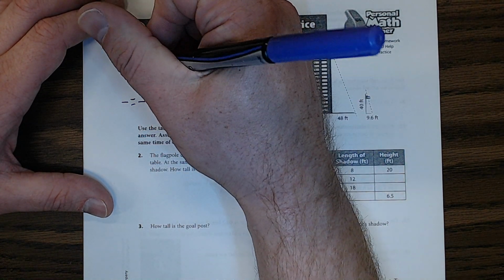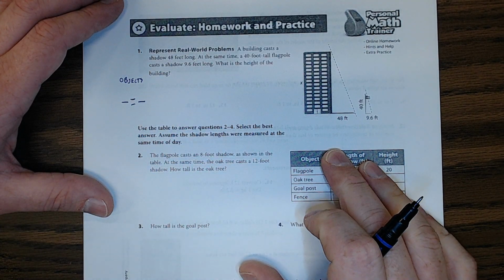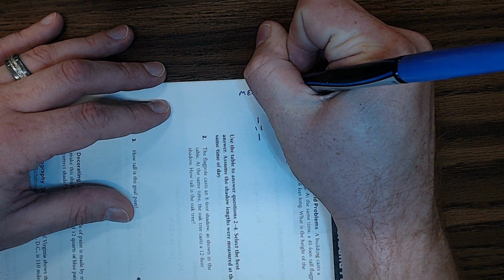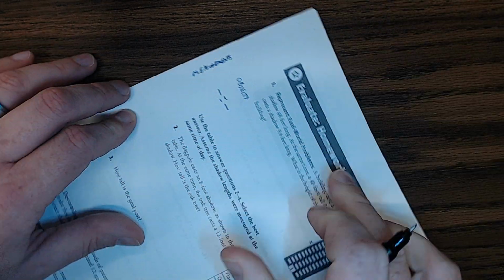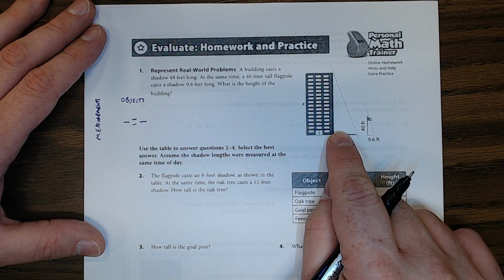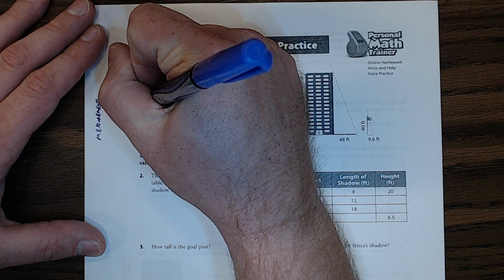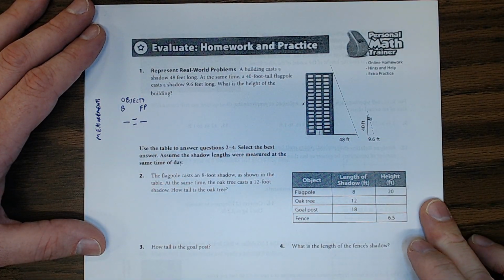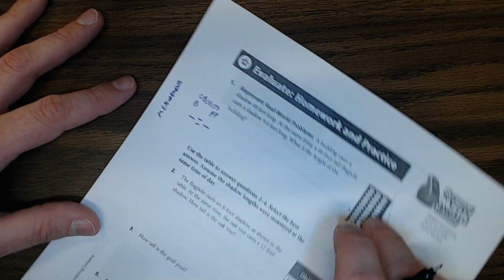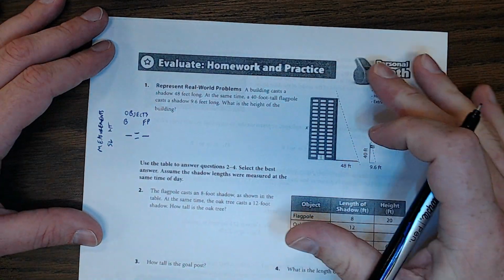So what I like to do is put my objects across the top, and on the side, I'm going to put my measurements. Now, what does that mean? Well, my 2 objects in here, I've got a building and I've got a flagpole. So I'm going to put B for building and FP for flagpole. My 2 measurements, I have height and I've got shadow length. So I'm going to put height on top and shadow length on the side or on the bottom here.